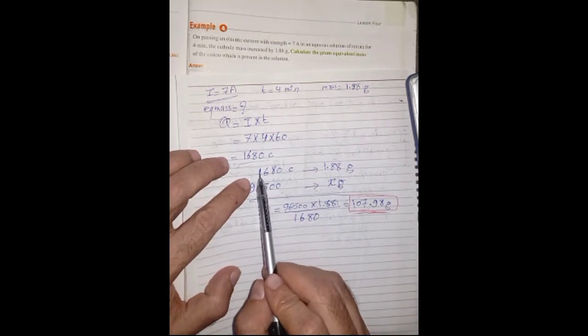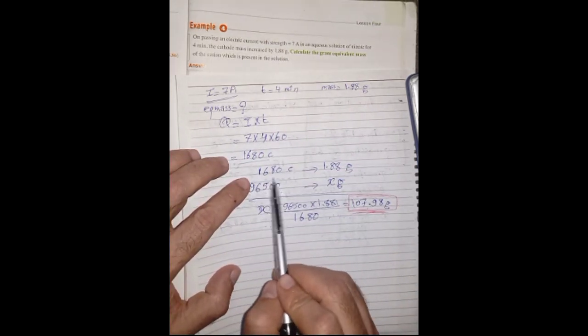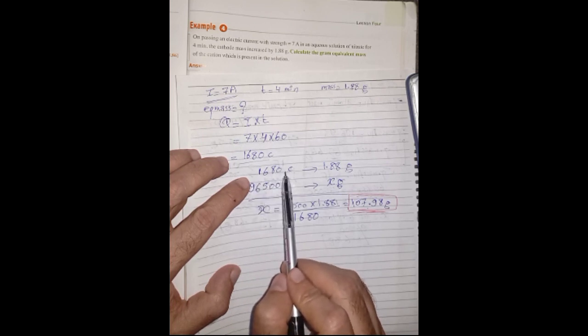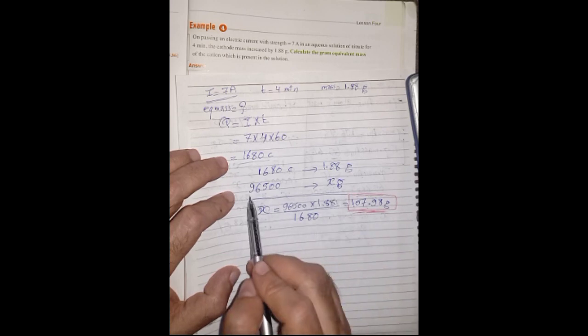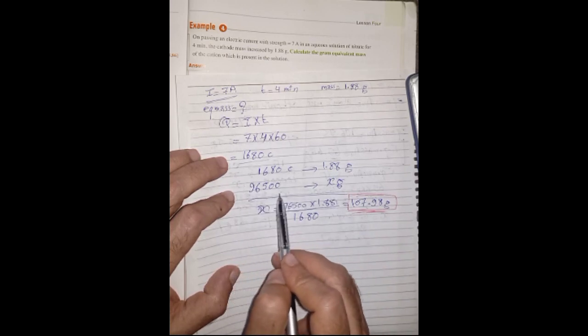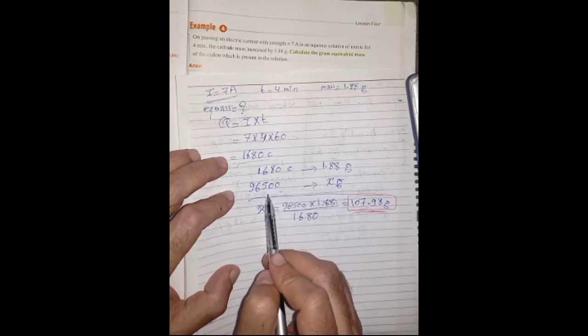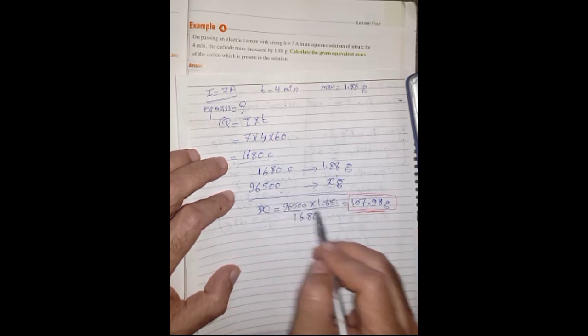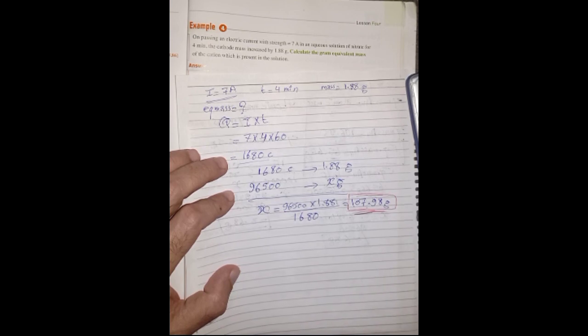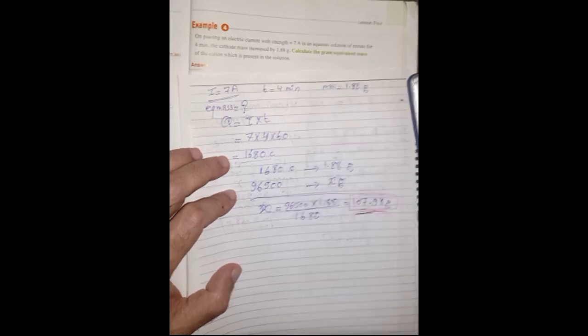So we find that 1680 coulomb of electricity is required to precipitate 1.88. So how much will be precipitated if we use 1 Faraday, which equals 96,500, to precipitate the equivalent mass of the substance? Cross multiplication, we find the equivalent mass equals 107.98.